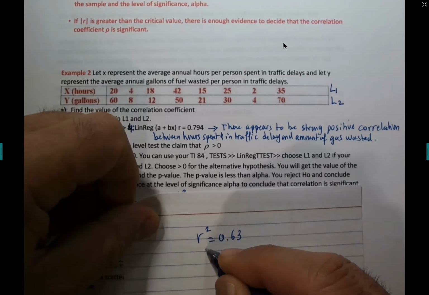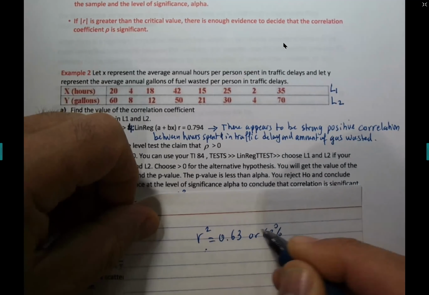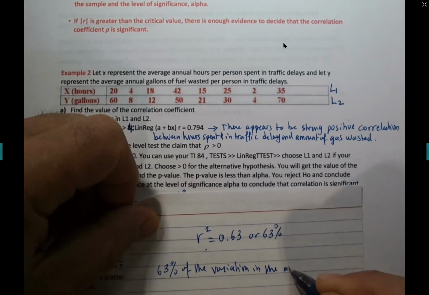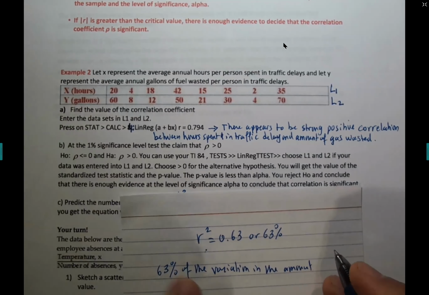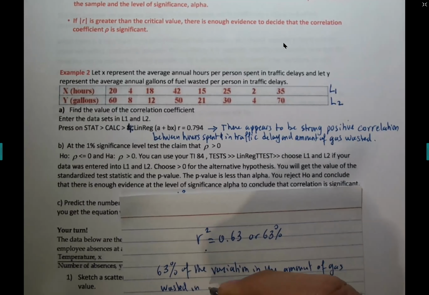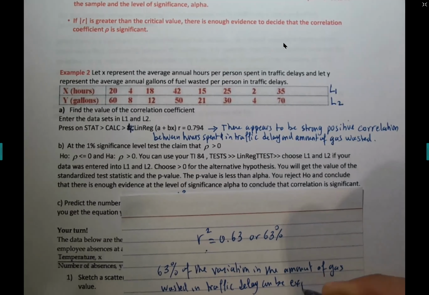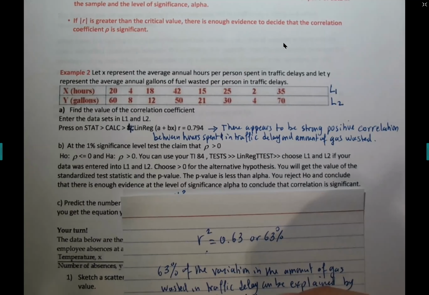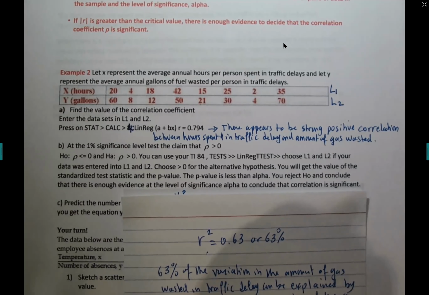Change it to a percent. So here's what you write. 63% of the variation in the amount of gas, the variation of Y in the amount of gas wasted in traffic delay can be explained by the variation in the number of hours in traffic.